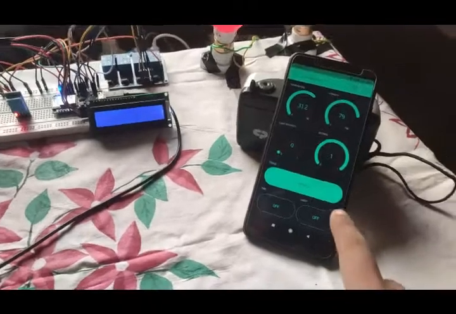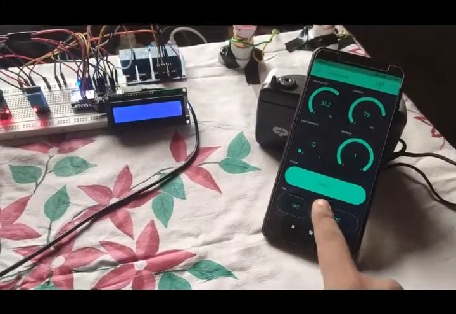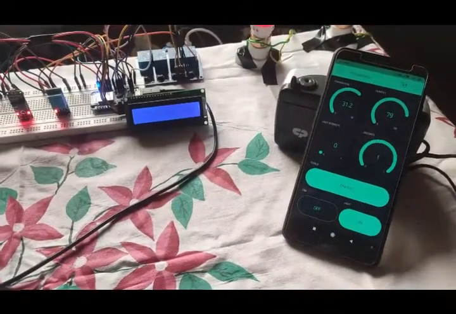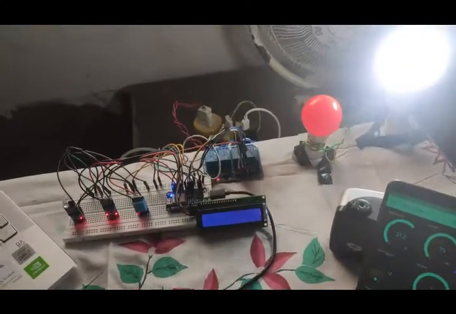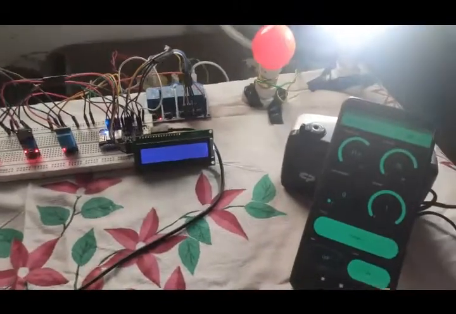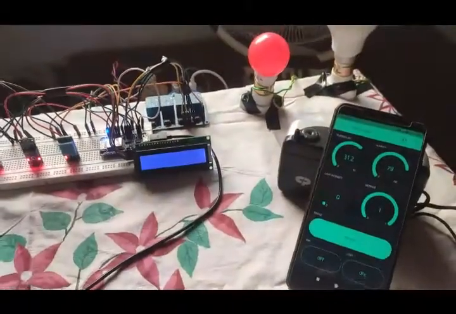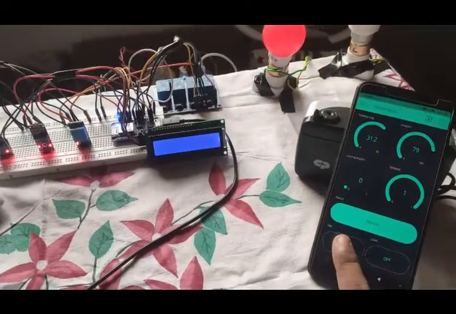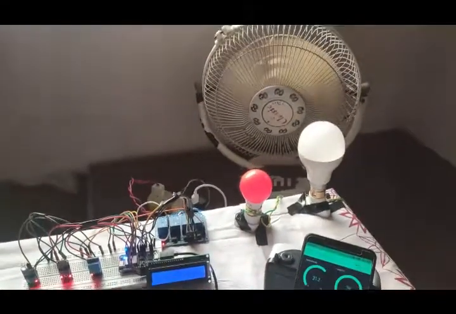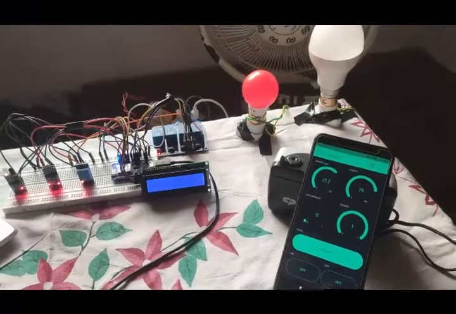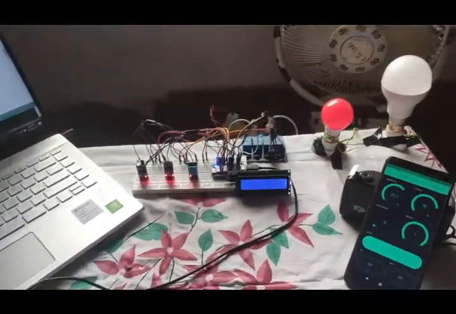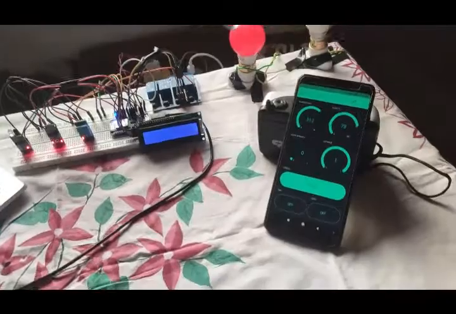The first mode is manual, where the person can switch on and switch off the appliances remotely from anywhere in the world. So in the manual mode, if I try to turn on the light, here we can see that the light is turned on, and relay 1, relay 2 goes on. Again I try to turn off the light, and the light goes off. Similarly for the fan, if I turn on the fan, we can see the fan goes on, and if I turn it off, the fan turns off. So this was all about the manual mode.